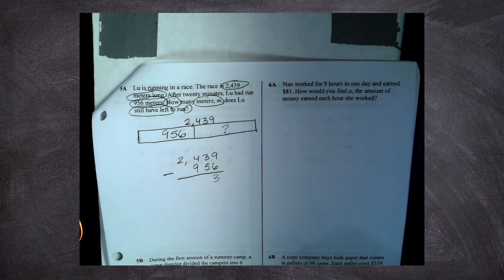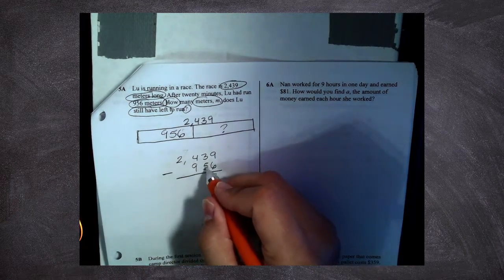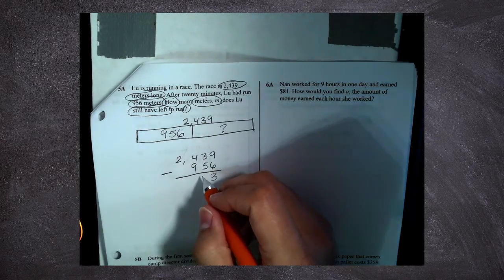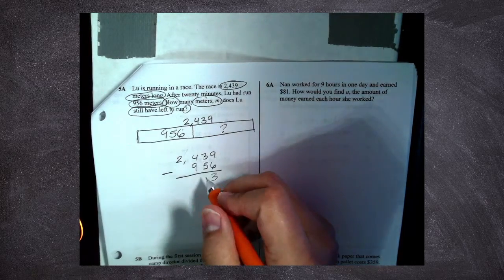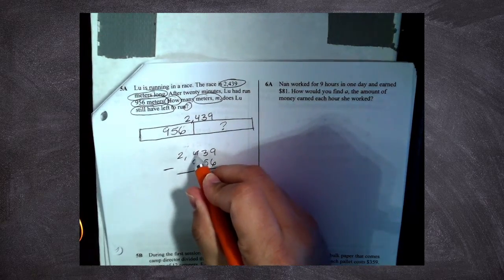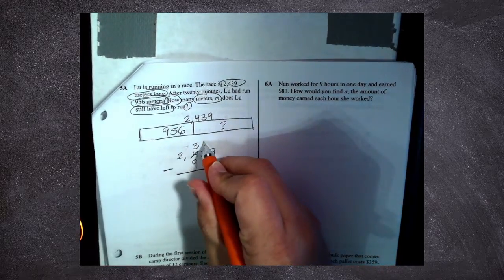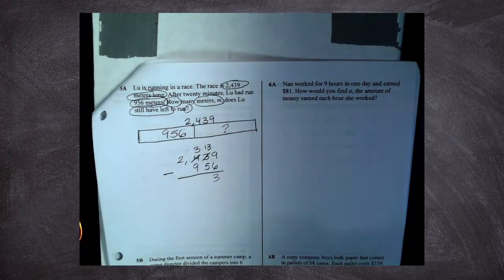Kylie? You can't do 3 minus 5, so you gotta borrow from the next group. So remember, Christopher, if the bigger number is on the bottom in subtraction, I'm gonna need to borrow. Since 5 is bigger than 3, I'm trying to take away too much, I need to borrow some. So if I borrow from my 4, it's gonna turn into a 3, and my 3 will turn into a 13. 13 minus 5 is something I can do. Kylie, what would I have? 13 minus 5. 8.